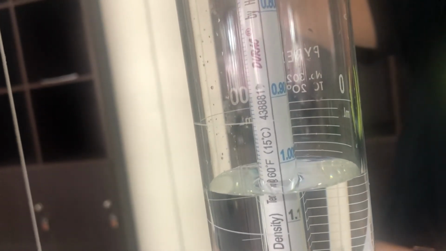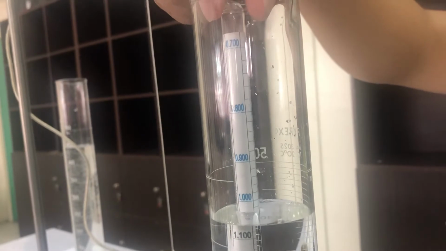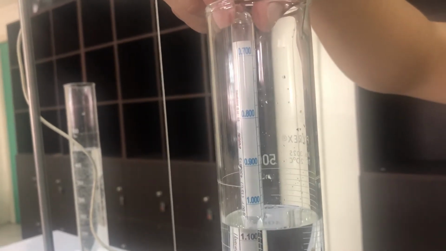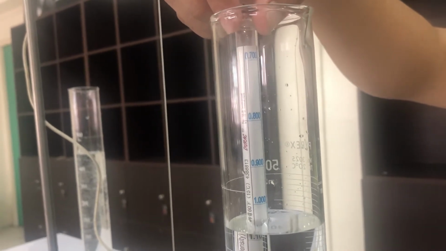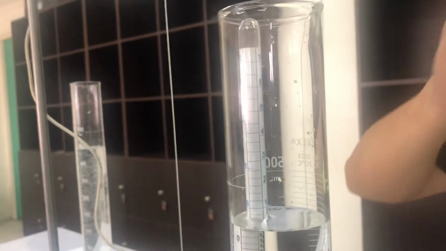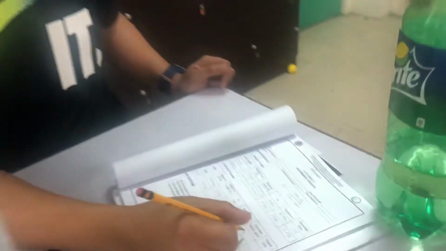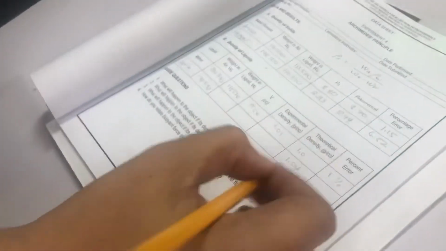Greater than 1 by how much? Here, guys, this is 1, 2, 3, 4, 5. Every line is 0.02. So I guess that is 1.02, 1.04. I guess that is on the second line. Okay, that's 1.04. 1.04 is the theoretical value of the density of Sprite, based on the reading using the hydrometer.